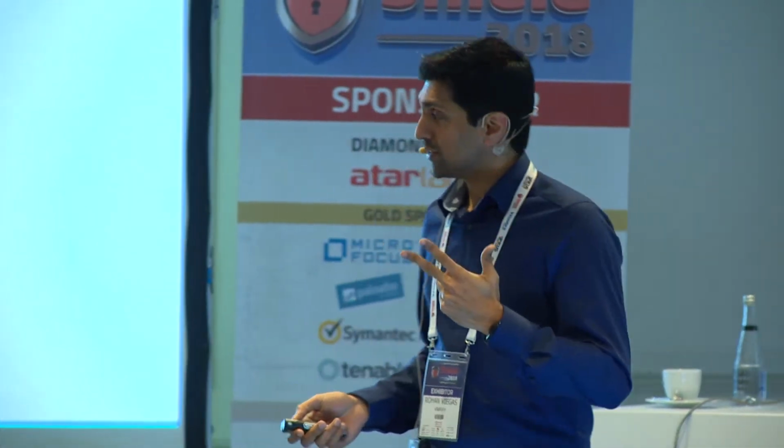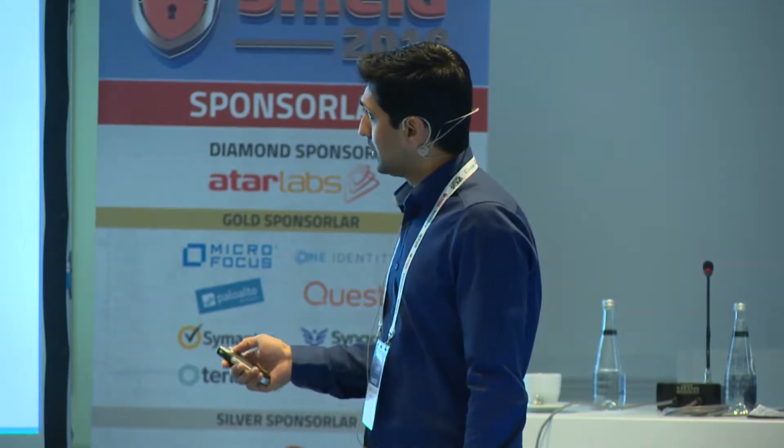So in terms of the requirements for this team, right? What is it that this team requires? It requires a sandbox that can detect zero-day malware. It requires a sandbox that can detect targeted malware. It requires a sandbox that can detect evasive malware. So the detection efficacy of the sandbox is very important for this team.